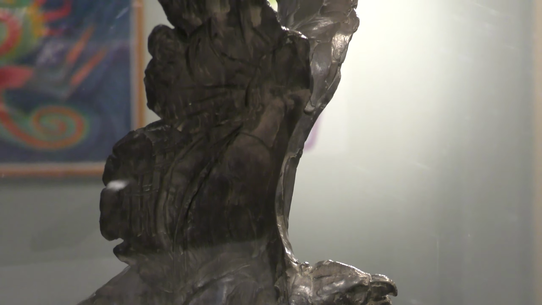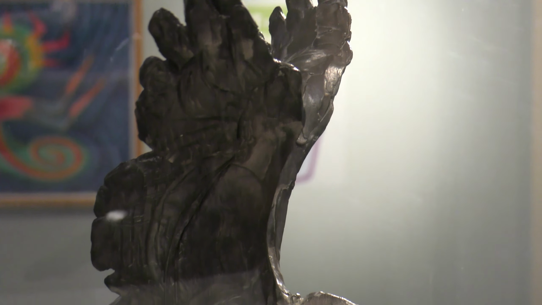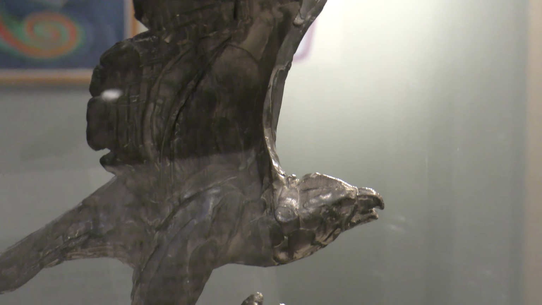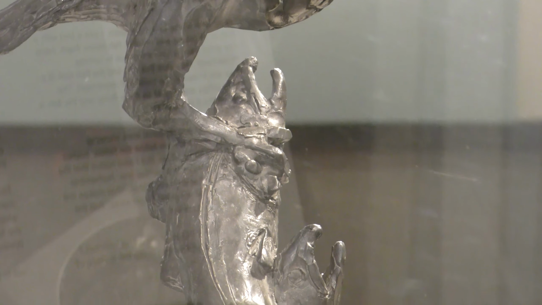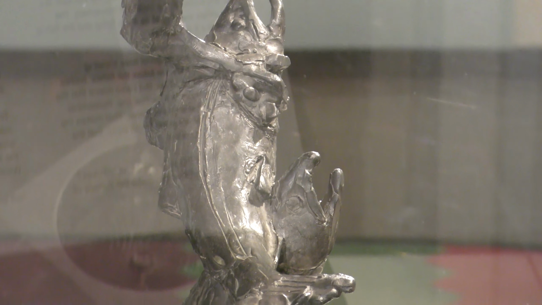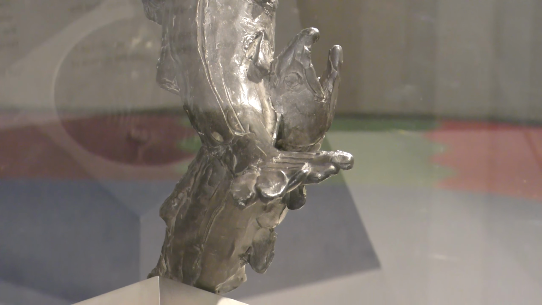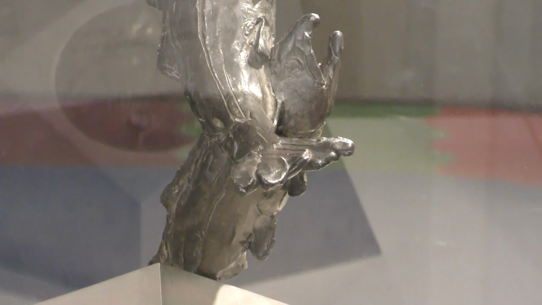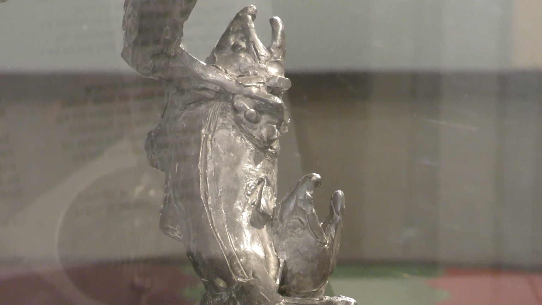Now I want you to think about how this bird is feeling. Now think about how the fish is feeling. And then I want you to pretend that you are the bird or the fish. And when I say turn, I want you to turn to your neighbor and make a face showing what you're feeling, either as the fish or as the bird. Ready? Turn.